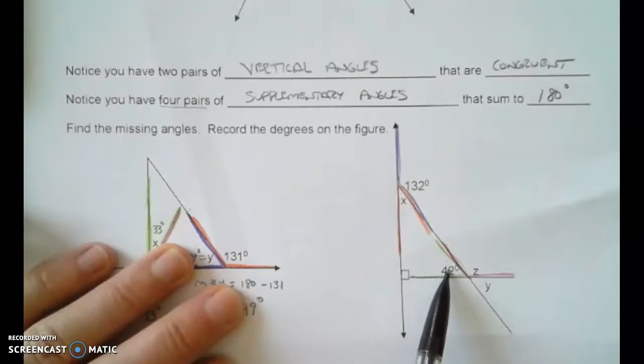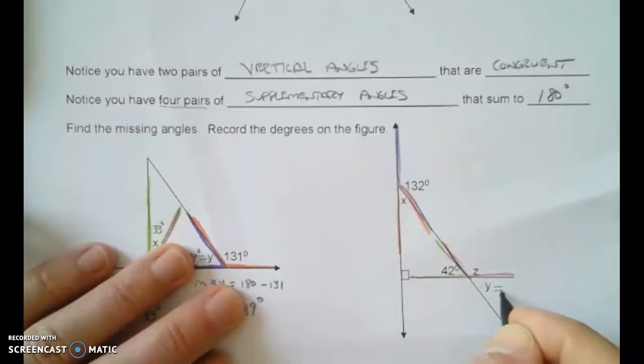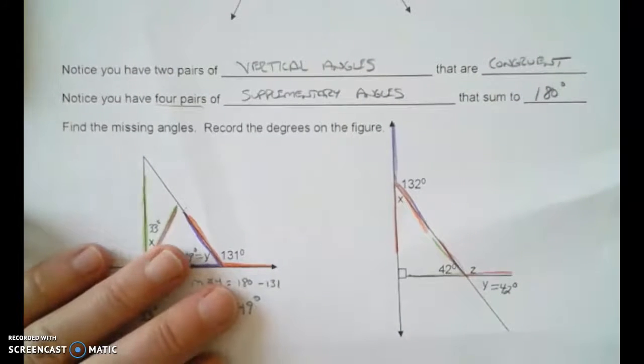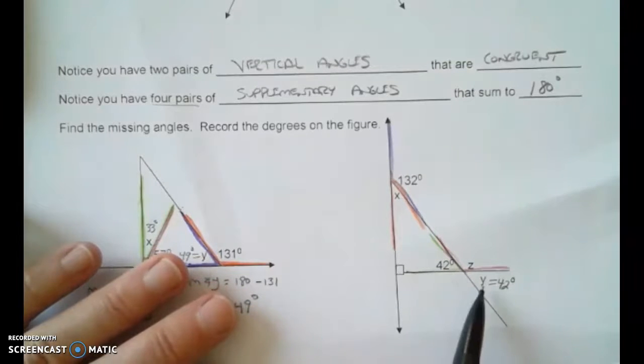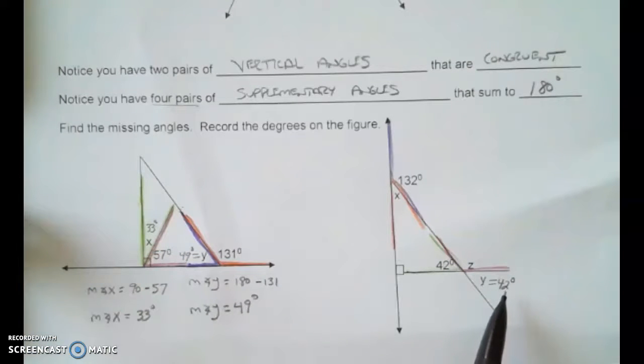Here's the 42-degree angle. Opposite of that is angle Y. Since angle Y and 42 degrees are vertical angles, that means that angle Y must also be 42 degrees. Vertical angles are on opposite ends of the point of intersection, and they have the same measurement. So angle Y is 42 degrees.